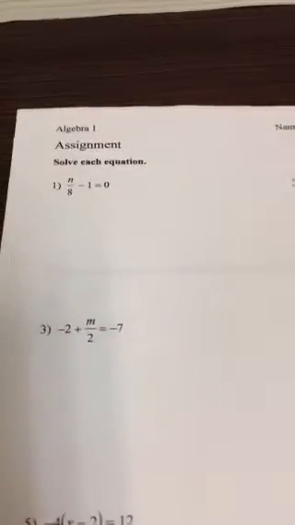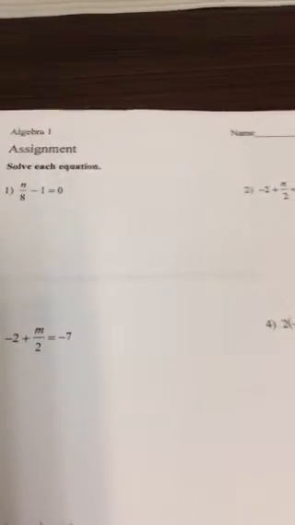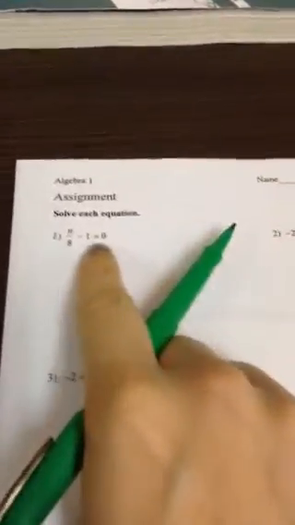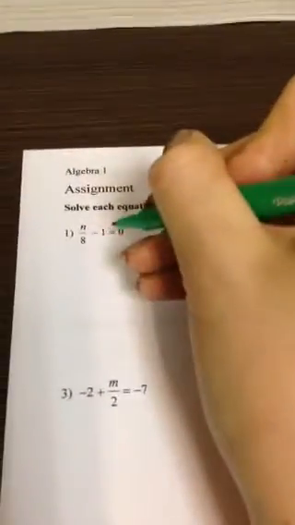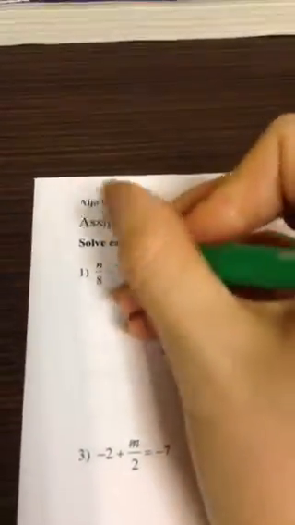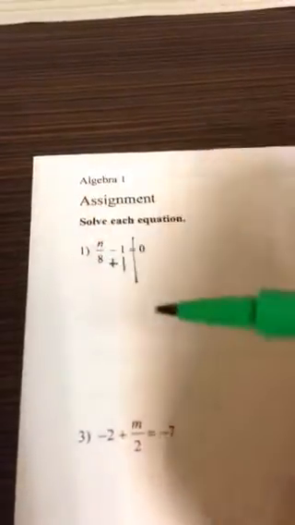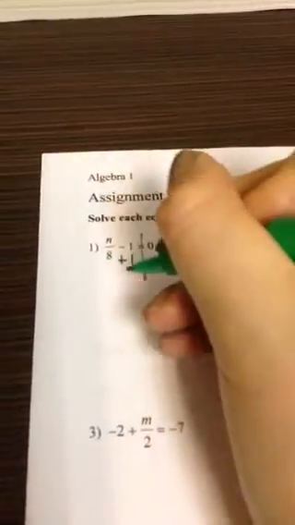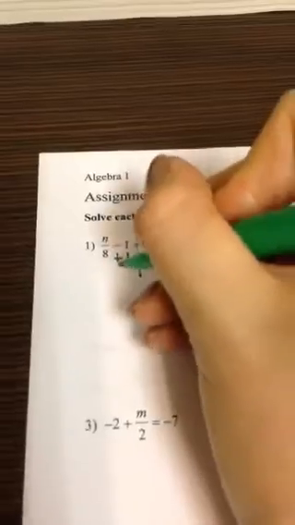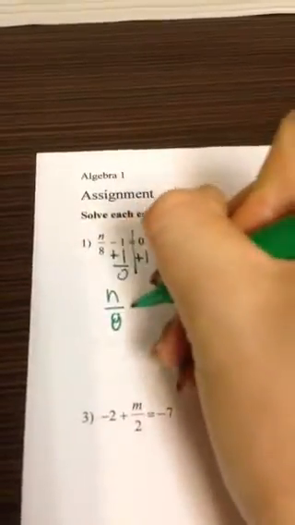Okay, 8th grade scholars, for the first part of your assignment today, you are solving two-step equations. Make sure when you're solving a two-step equation, your goal is to isolate the variable. We have to do two things. Step 1, eliminate any constants. We get rid of what is farthest away or not touching the variable first. So I'm going to add 1 to both sides. Then I get n over 8 equals 1.